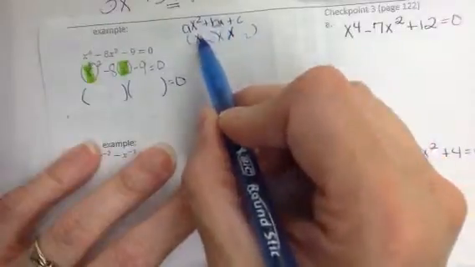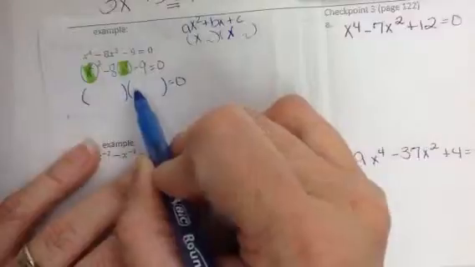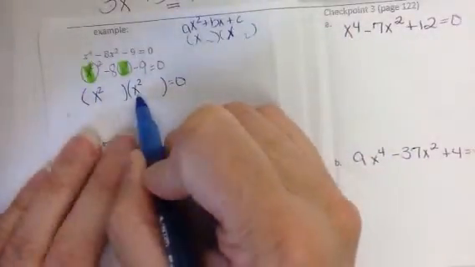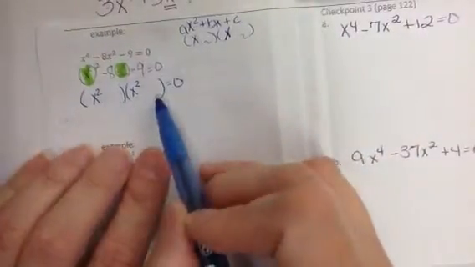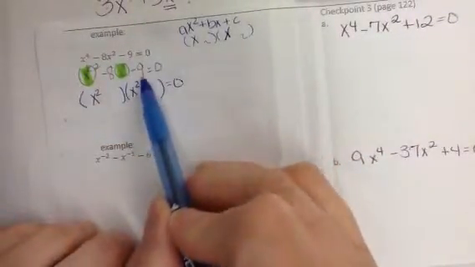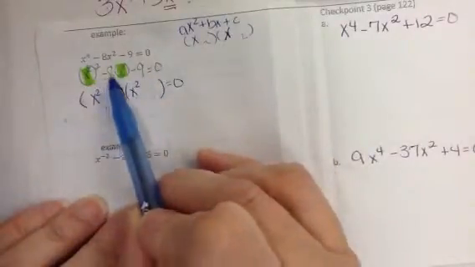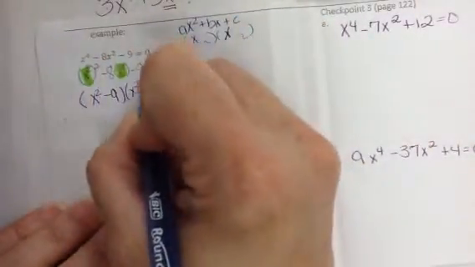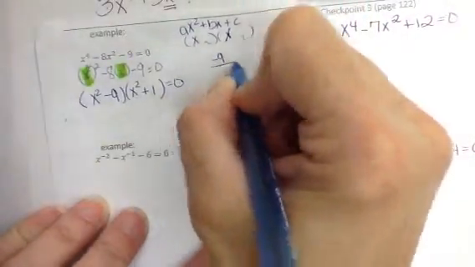Whatever's here is here and here, and then when we multiply it, we get the square. So we're going to have x squared times x squared, because x squared times x squared gives you x to the fourth. Then just like before, you have to find a number. Since this is just a 1 here, you just need numbers that multiply to -9 and add to -8, which would be -9 and +1.